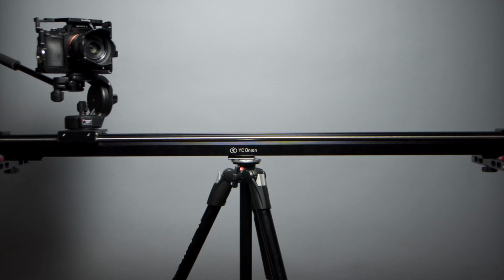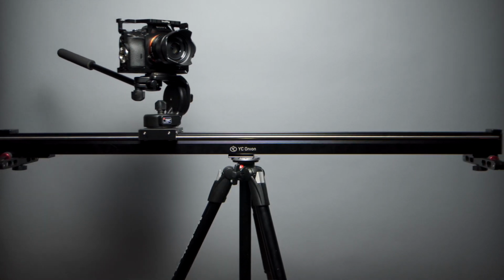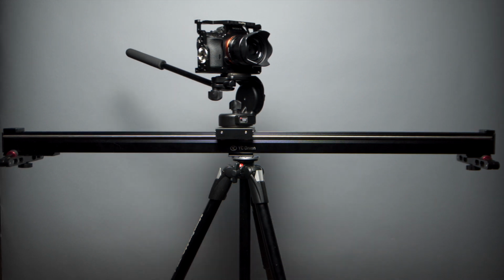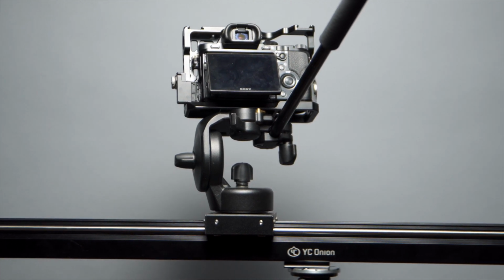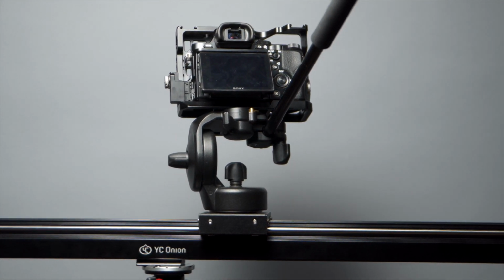This new slider is called the Chip Slider from YC Onion, and I definitely consider it to be one of the most affordable motorized sliders on the market. I have the longer 39-inch model, and to get something comparable to that length from one of the more popular brands like Rhino or Syrp, it's going to cost you somewhere between $1,000 to $2,000. Whereas at the time of filming this, it's about $300 on Amazon. So there's just a huge difference there. If you're looking to get into a motorized slider, this is definitely a much more affordable option.